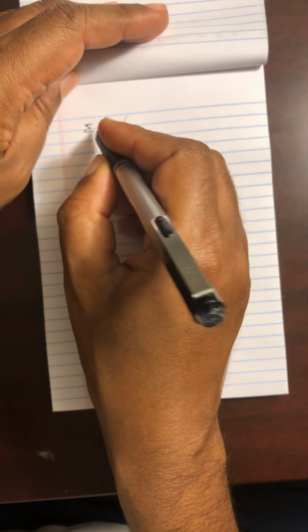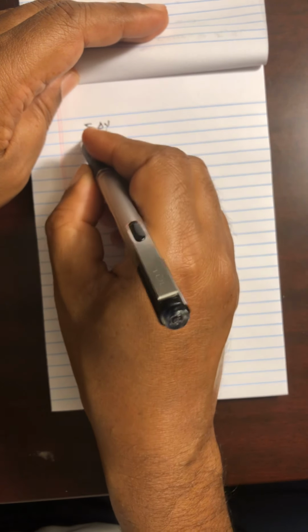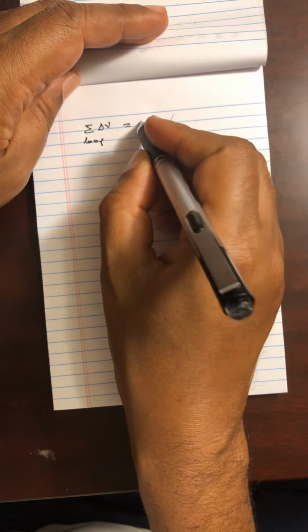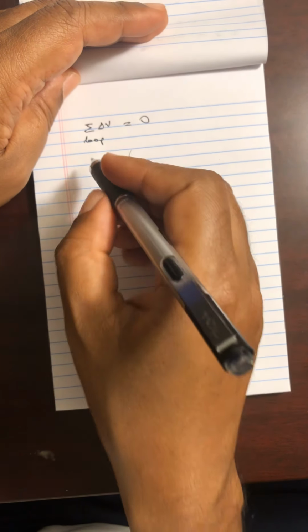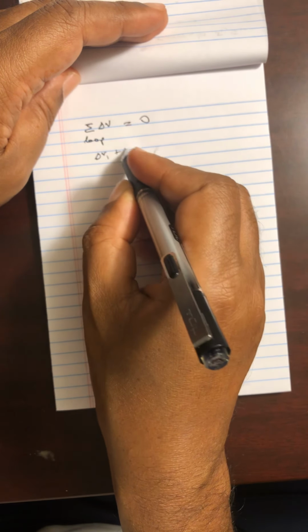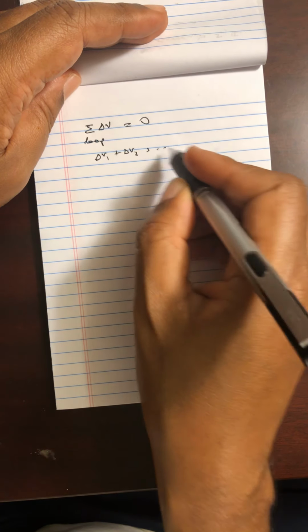So we can write this as the summation of all the potential differences in a loop is 0. So you get delta V1 plus delta V2 and so on is equal to 0.